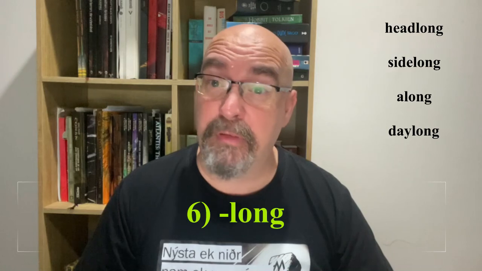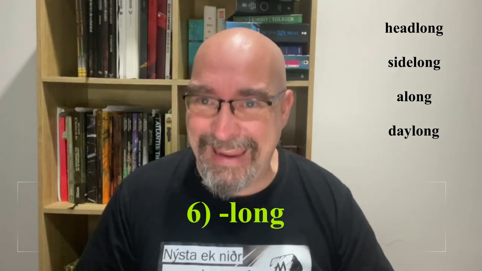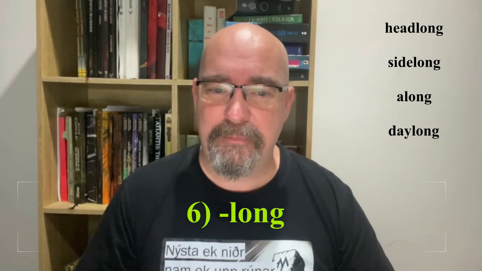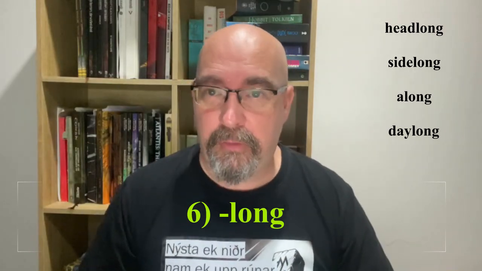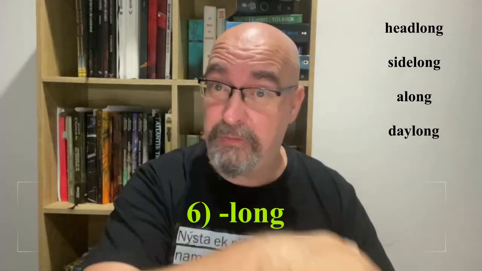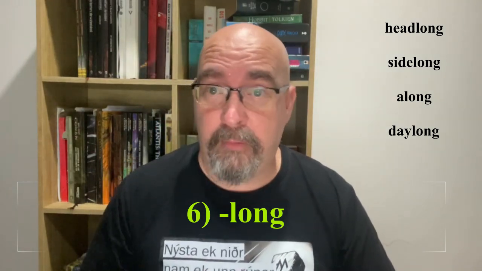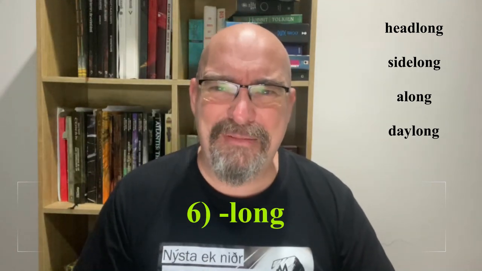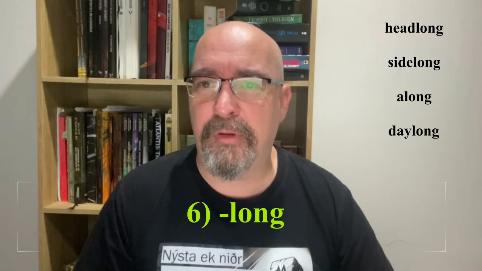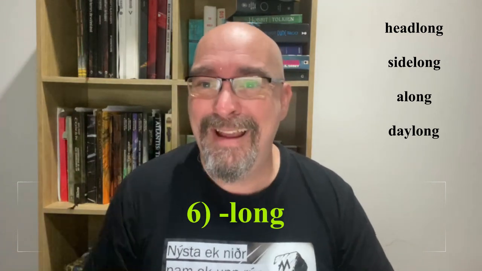And then our sixth example is long. So headlong, sidelong, along, and daylong. Headlong would be, for example, if you jump headlong into a river, so your head is going in first, right? That's the direction that you would jump. Or sidelong would be that way, right? Long, of course, is to like walk along, go along. And daylong would be, again, pretty rare, but we can use it. For example, you could talk day long, as in all day long. So a bit rare, but it's possible.